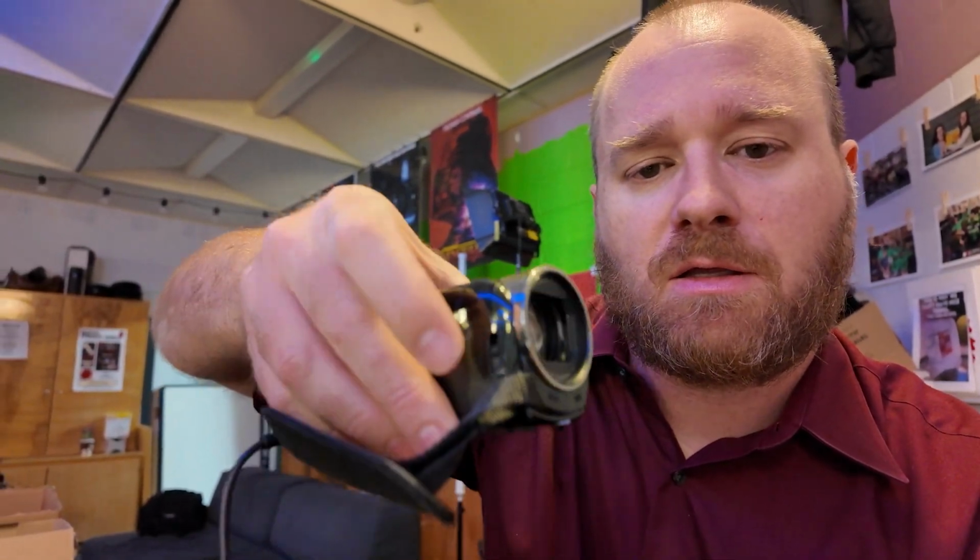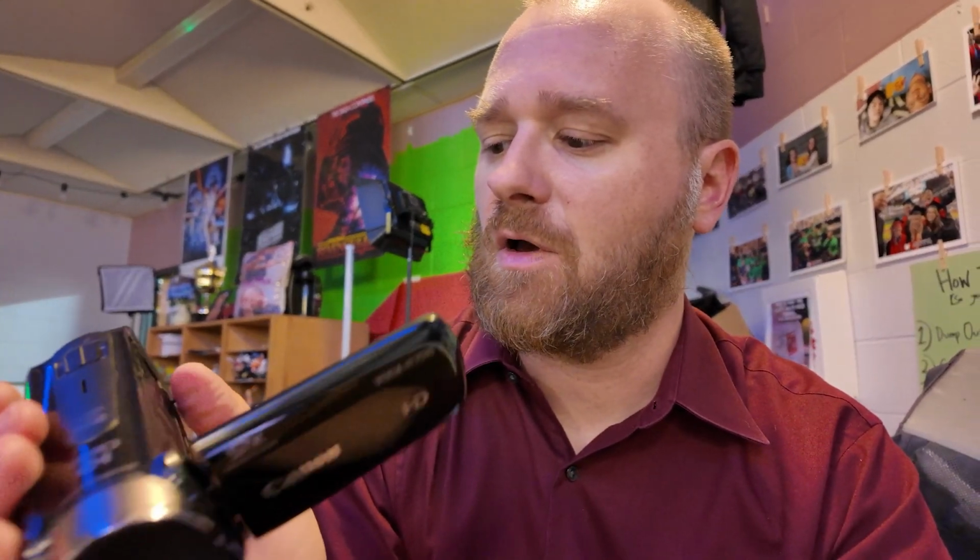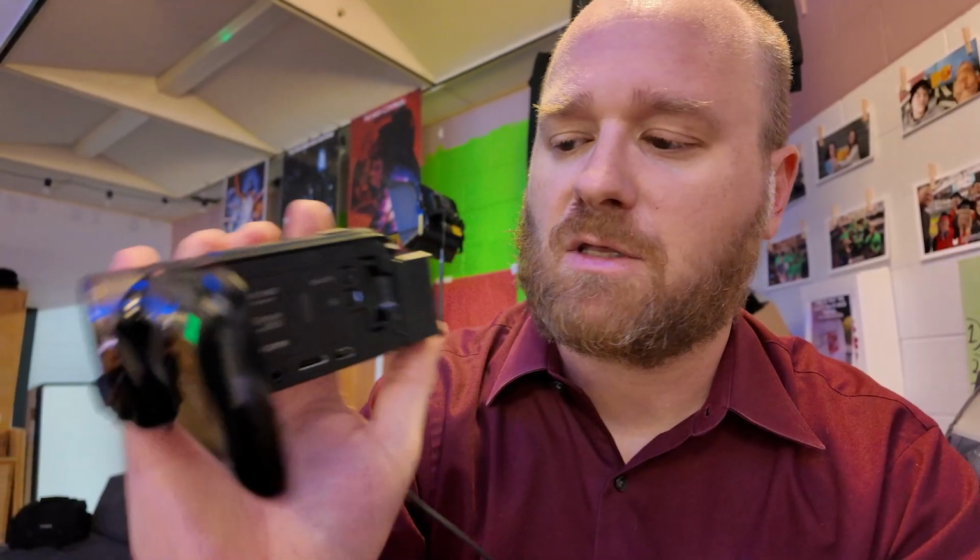You've got the lens opening here on the side. There's a little switch for that. You've got a screen that'll open and power up. When you open it, it should power up. If it doesn't do that, there's a little on-off button. And the SD card is where all your footage is going to be stored. That slides in right there.